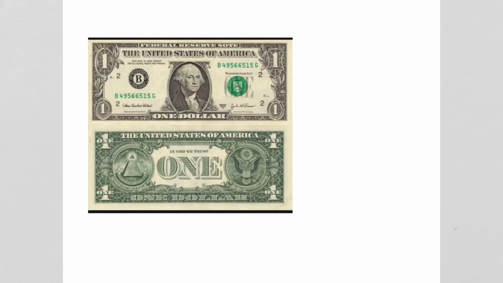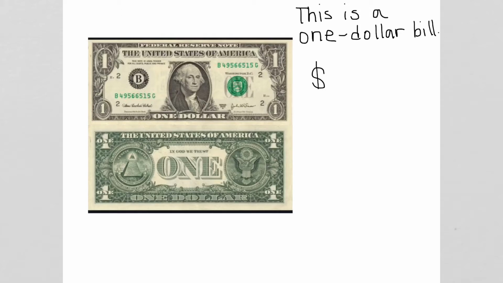Hello. Today we're going to continue learning about money. This might be familiar to some of you. It's a dollar bill. I want you to think about what you know about the dollar bill. The value of a $1 bill can be written like this, or we can also talk about it being worth 100 cents. So a dollar bill has a value of $1, which we know is 100 cents.